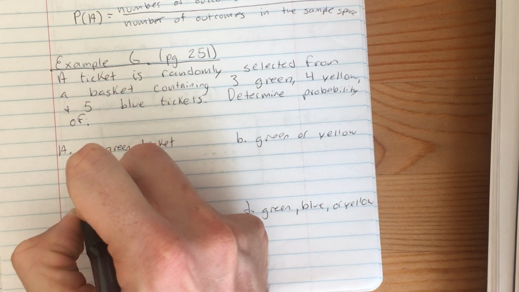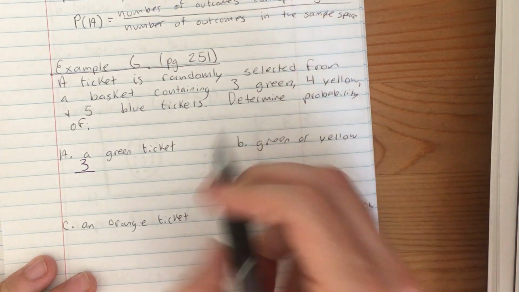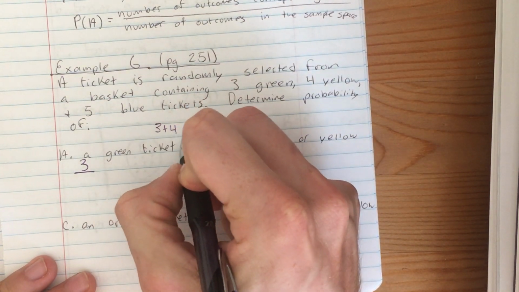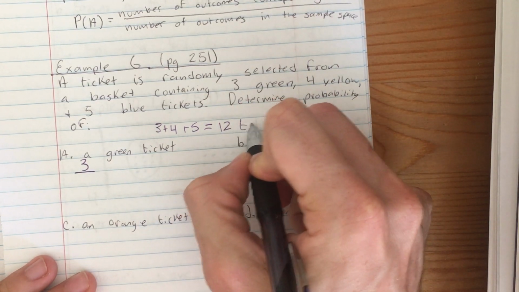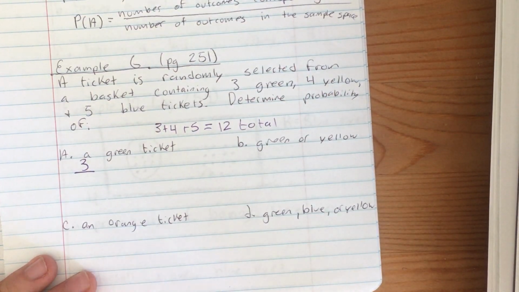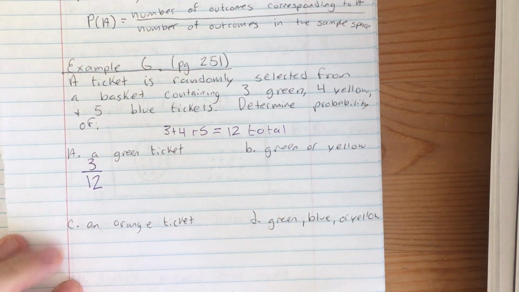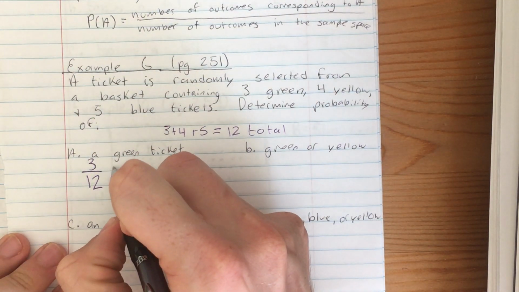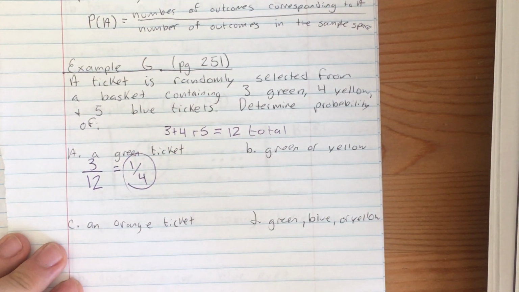There's a total of 3, and then out of how many? Let's see, 3 plus 4 plus 5, that is going to be our denominator here. So 12 total. So that would be 3 out of 12, and we can go ahead and just reduce that fraction to 1/4.